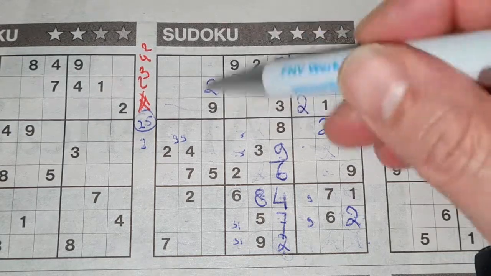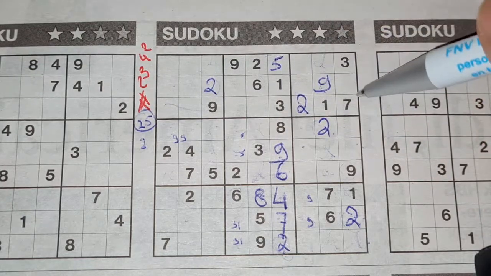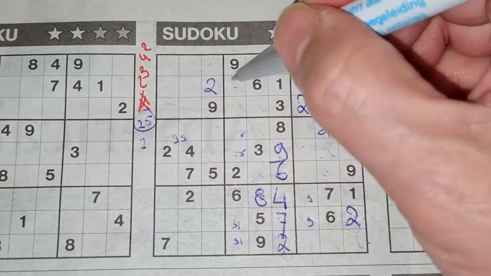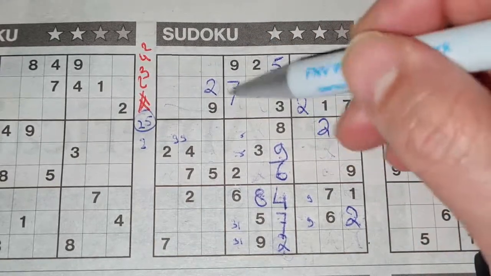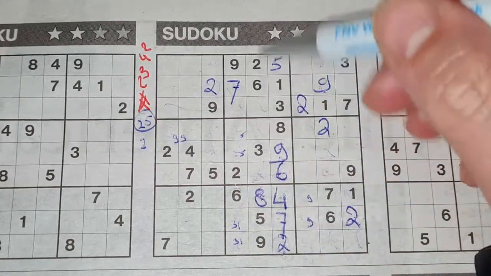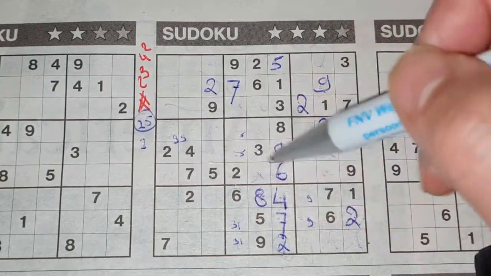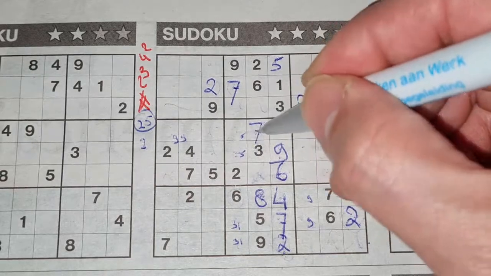3 missing numbers in this big square. One of the missing numbers is 7. We see here 7, no 7 in those 2 boxes. 1 box left for the 7 should be there. 7 in this column, 7 in that column. So the column between, the only 2 places for the 7 should be here or there. We see there 7, no 7 there, 7 should be here.